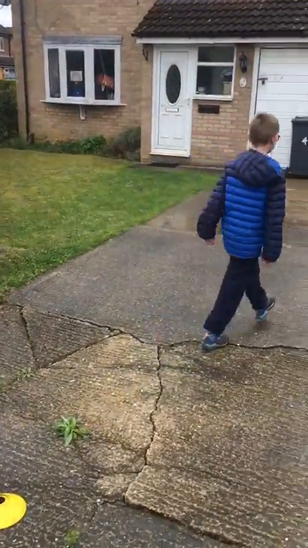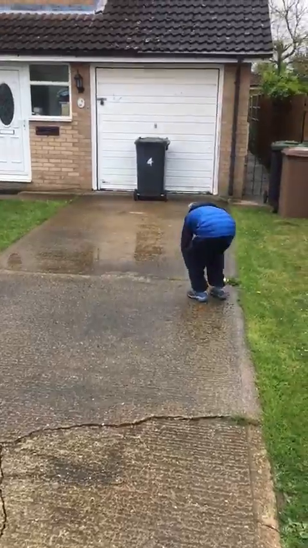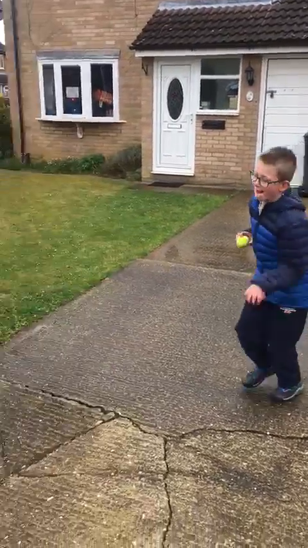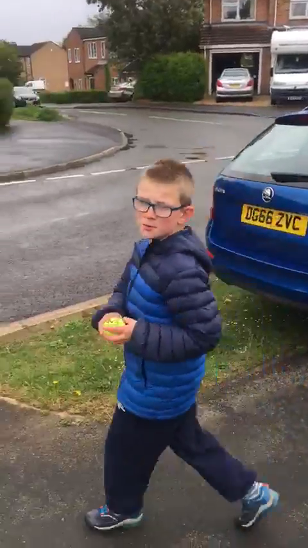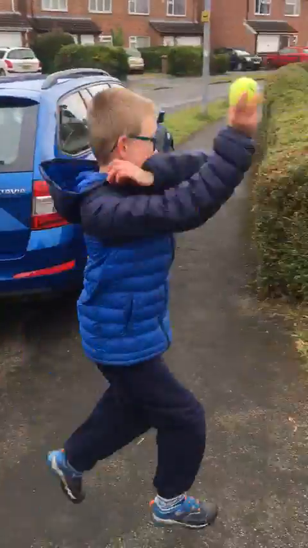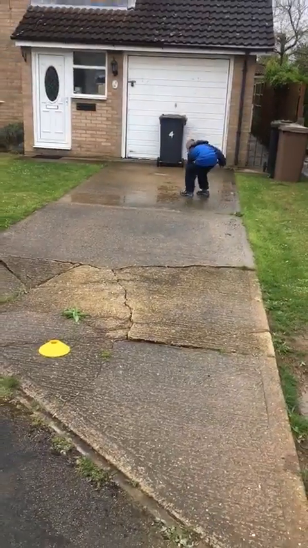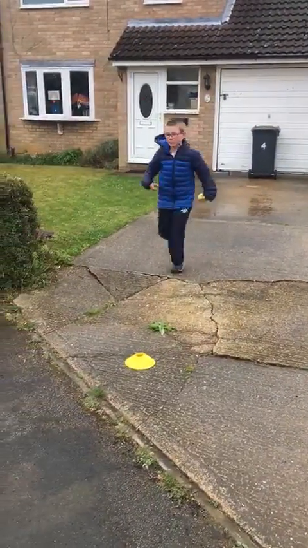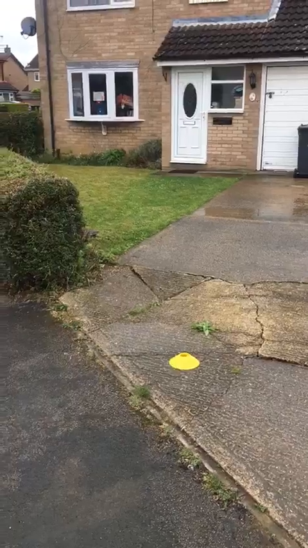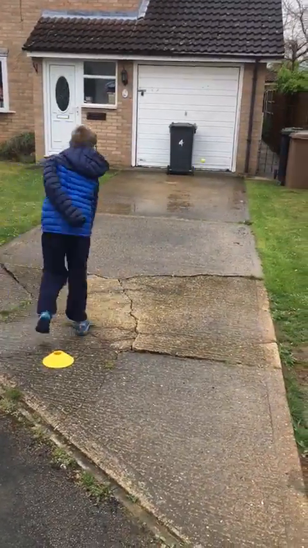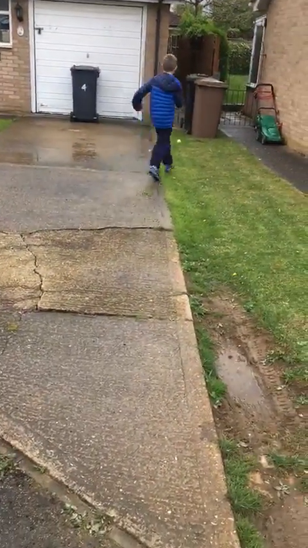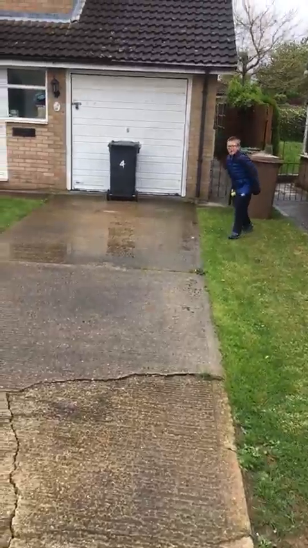Good. Okay, so every time we bowl the ball, we score 1 point. If we hit the target, we score 2. And this time we've got 2 minutes. So Micah, off we go. Okay, so 1 point for that. So 2 points in total, and so on until the end of the 2 minutes is up.